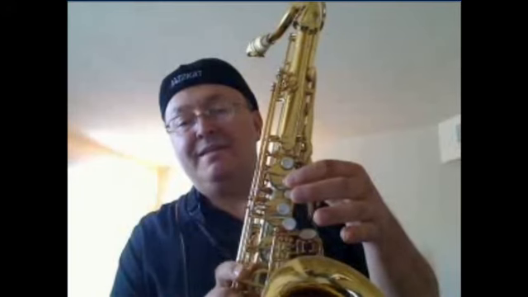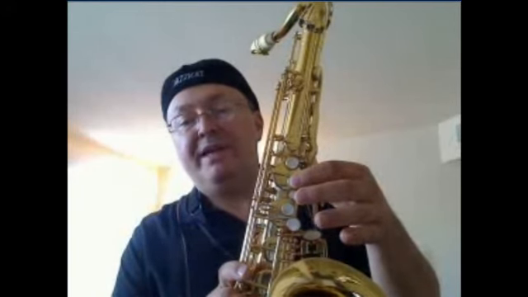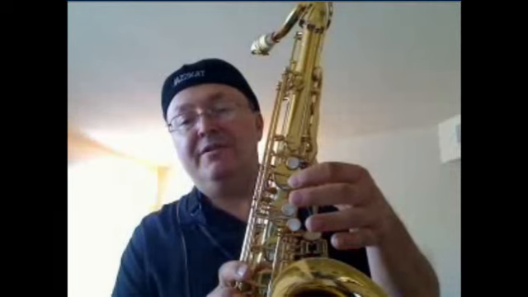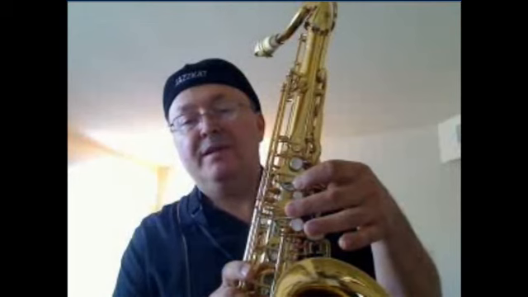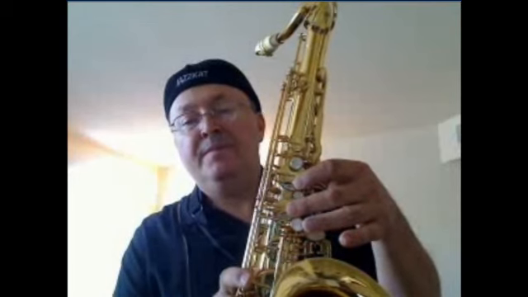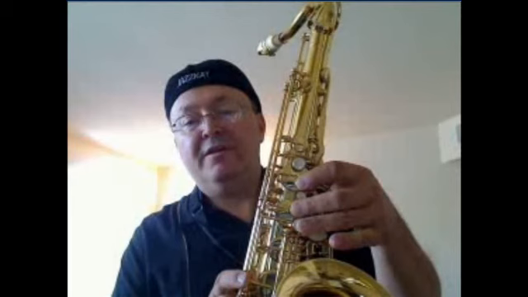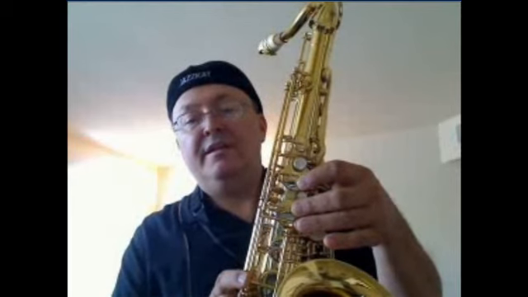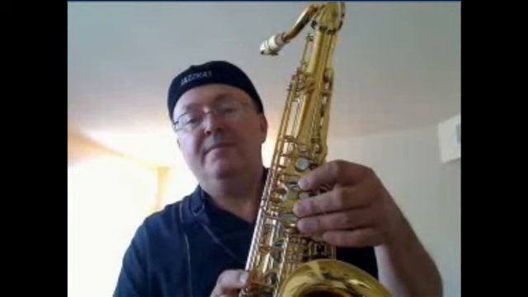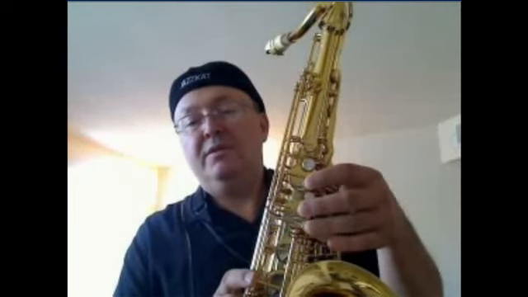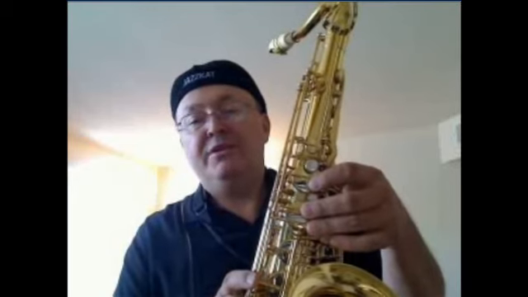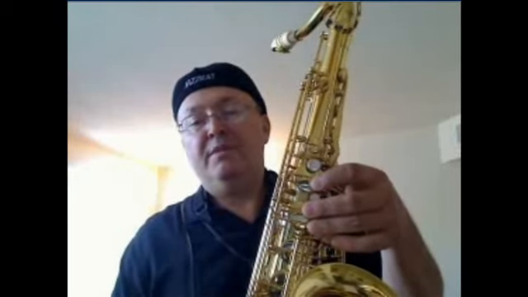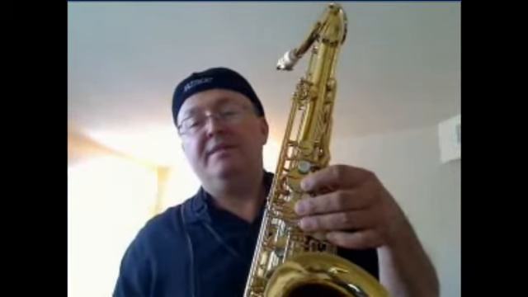To set your hand for the top 3 notes, you put your index finger here, your second finger here on the 4th key, and your ring finger here on the 5th key. So it's 2, 4, 5. Those are the 3 keys that you're going to hold for the C scale. You're going to be holding the horn with your left hand on those 3 keys.